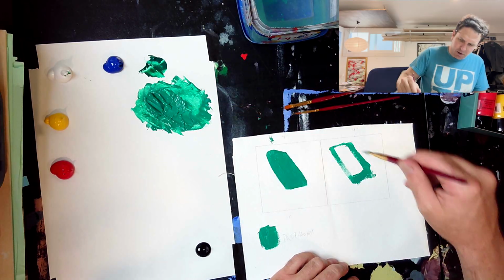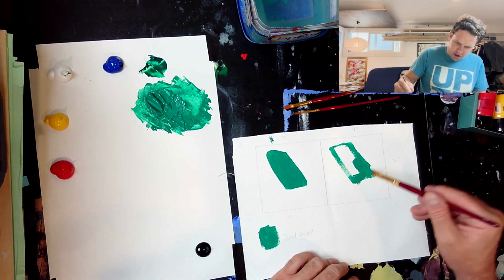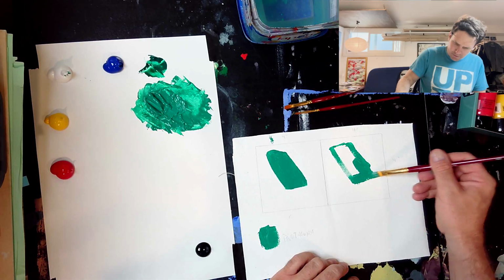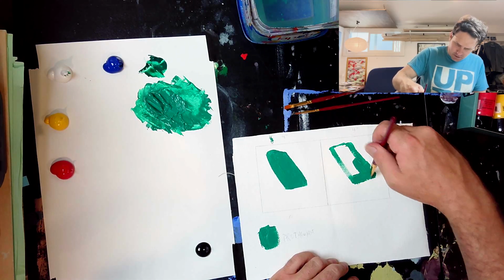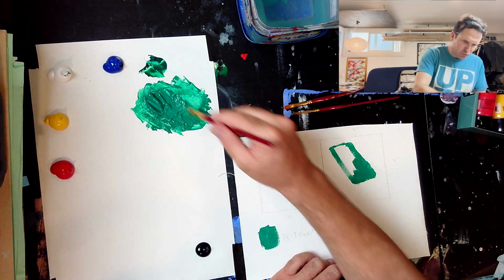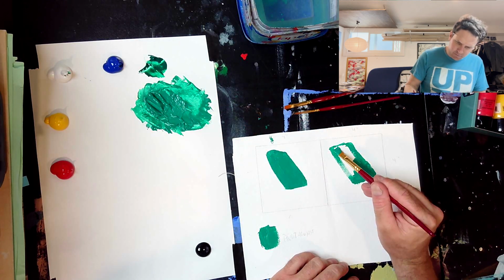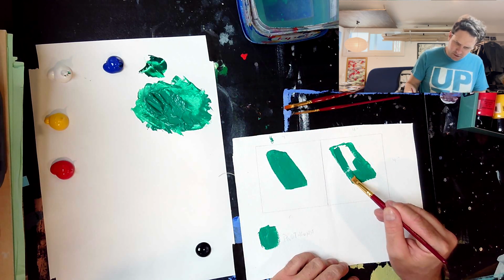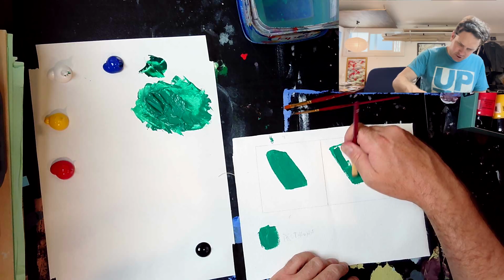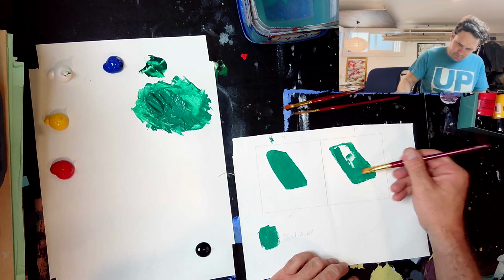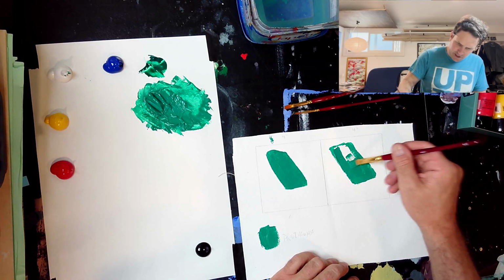So as you guys know, I'm into drawing. I'm into comics. So I like to draw with paint. So I don't really sweat too much. I like to let the shape be what it wants to be. But I want flat edges.